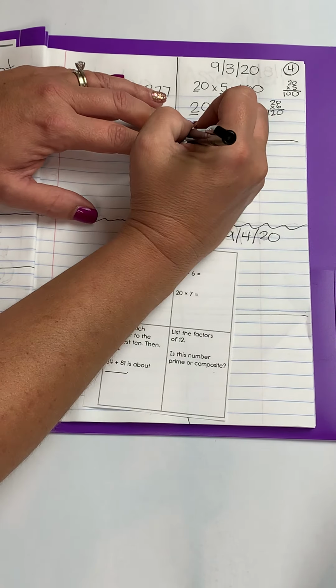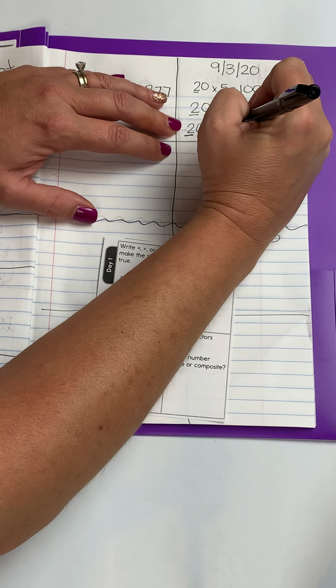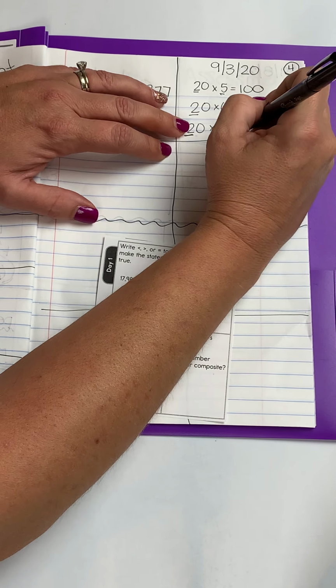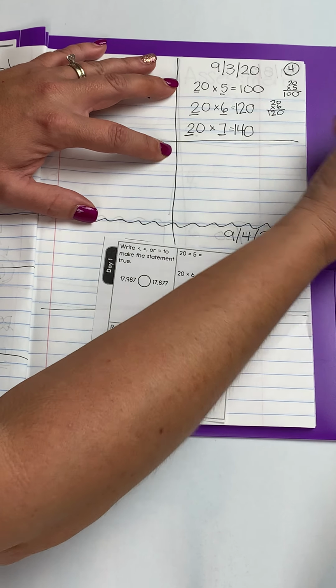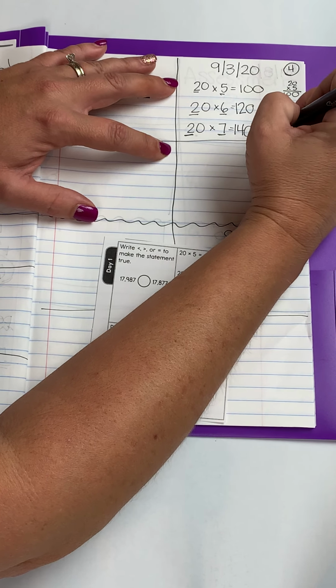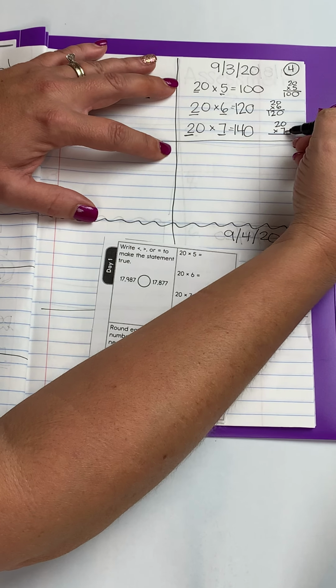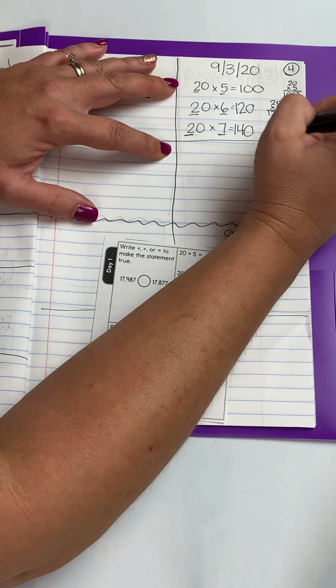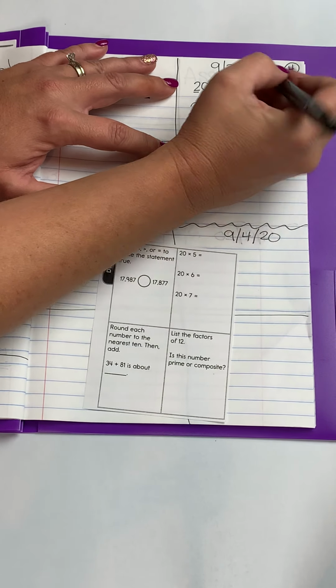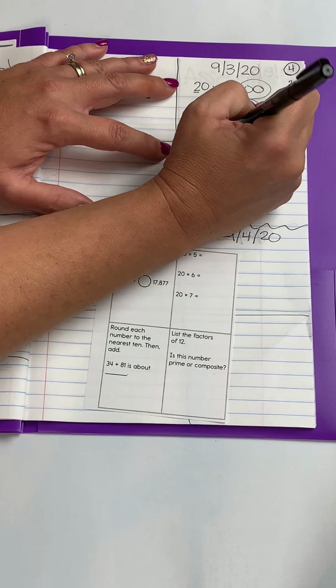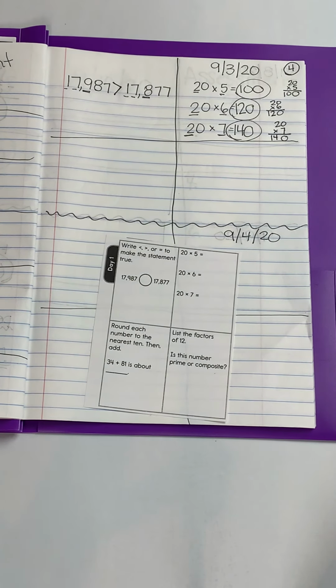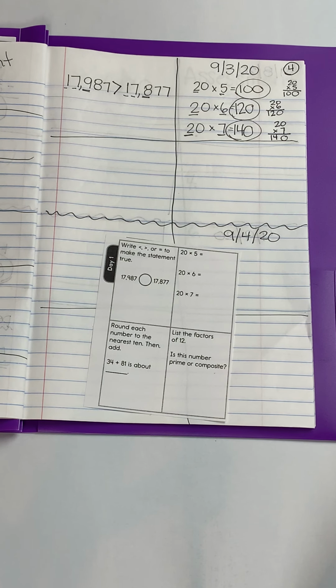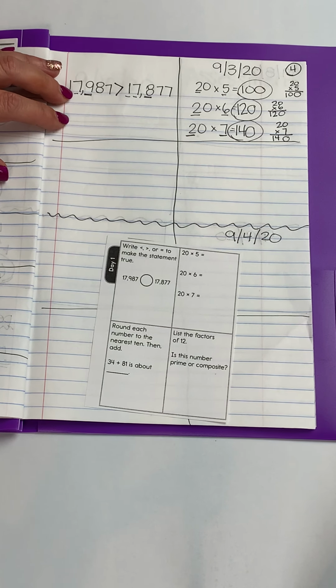All right, so this one we can say 2 times 7 is 14. And then with the multiple of 10, 140. Or if you set it up on top of each other like this, 7 times 0 is 0. 7 times 2 is 14. So regardless of which way you do it, you're going to get the same answer if you multiply correctly. Okay? All right, your next problem says round each number to the nearest 10, then add.